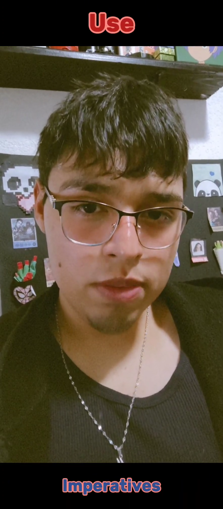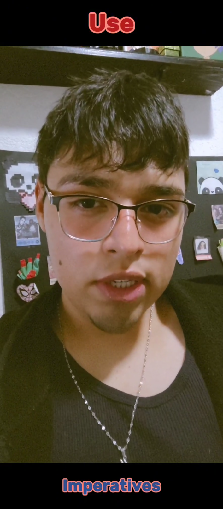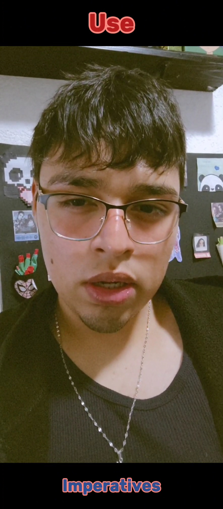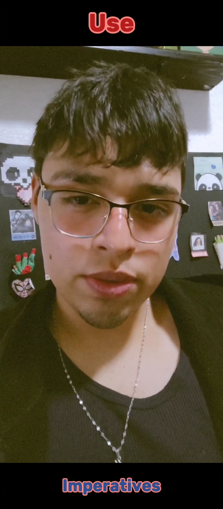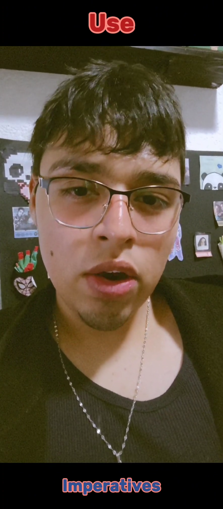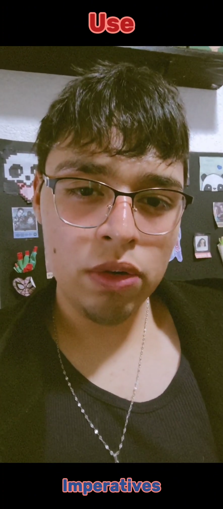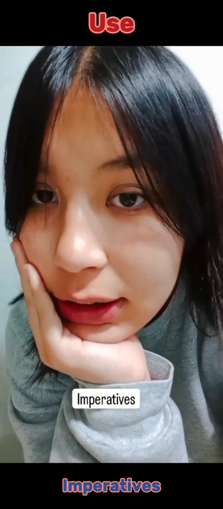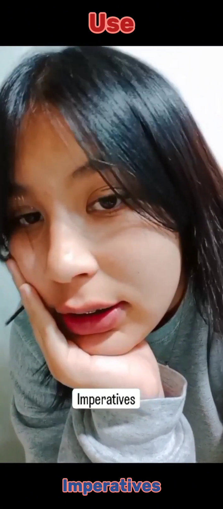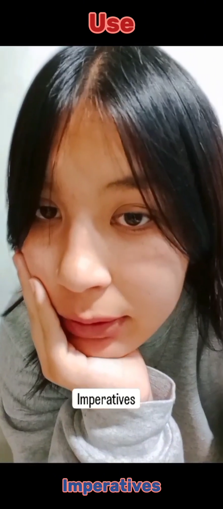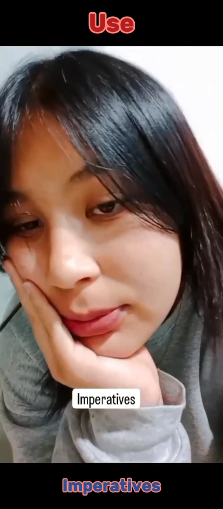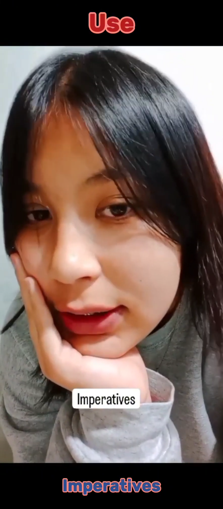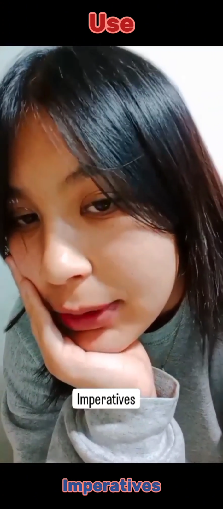Imperatives are verbal forms used to give orders, make requests, or express instructions directly. Here are some guidelines for their use. Affirmative: to give a direct order or instruction to a person or group. Negative form: to express a prohibition or advice against an action. It is formed by adding "don't" before the verb in its base form. Request form: using "please", adding "please" to an affirmative form softens the request.